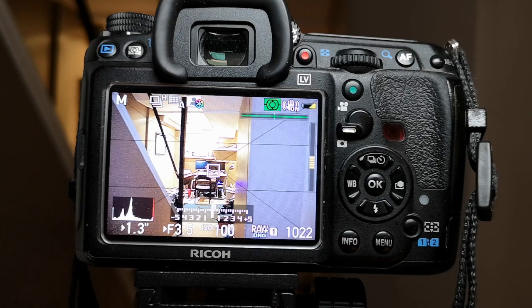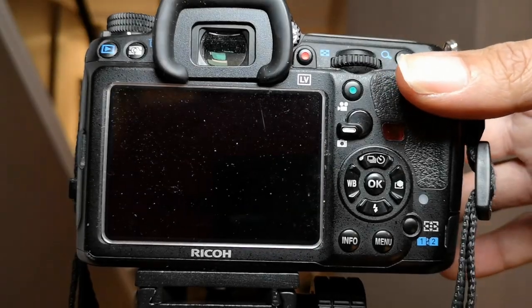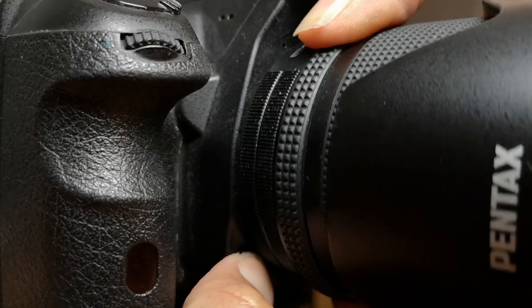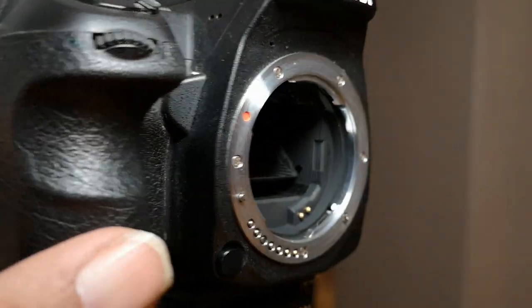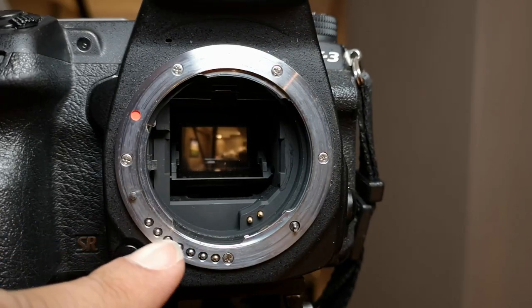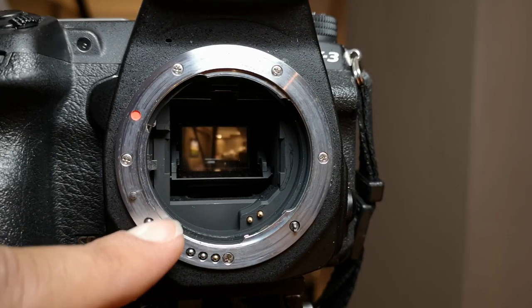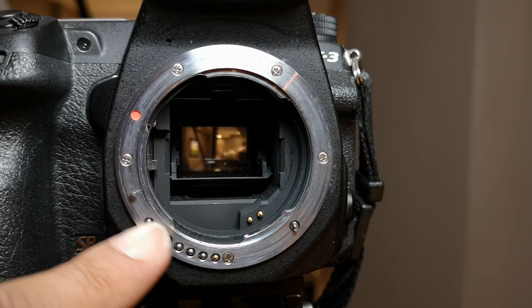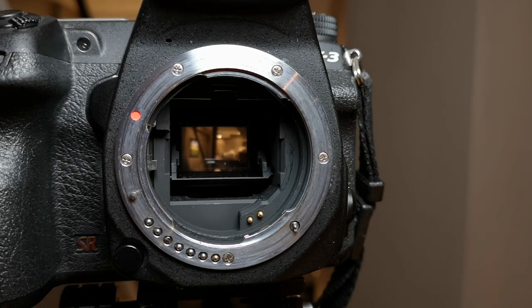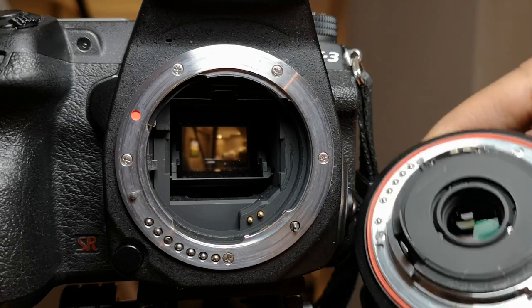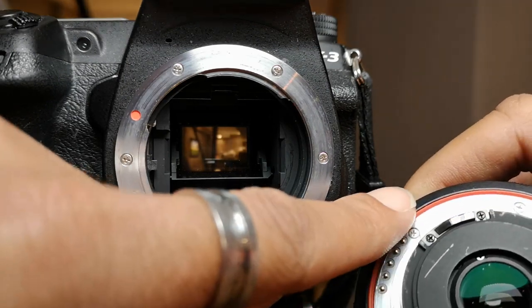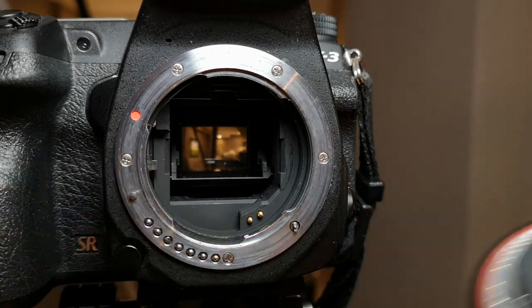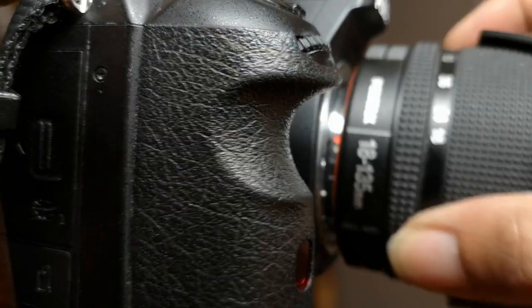It could be a matter of actually just fixing or cleaning your contacts, which I will explain here. All right, so it could be that you need to clean these contacts here. Wow, is my mirror ever dusty? Wow, I should clean that. So you want to clean these contacts and the contacts on the back of the lens as well, as you can see here. Want to make sure that all the contacts are clean, including these ones here. And yeah, that's pretty much it, really.